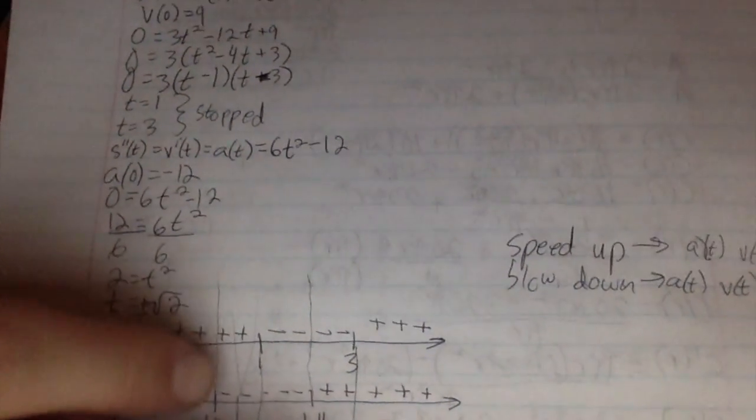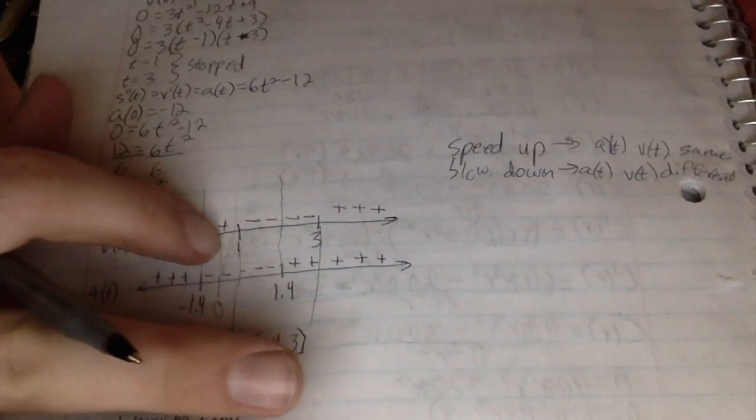So after t equals 0, what we learned from this is that it's going to go right, because it's positive right here. We're going to plug in where the graph stops, because it'll stop and go the opposite way.